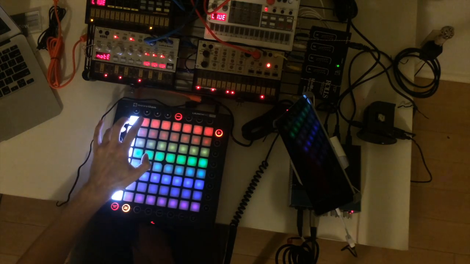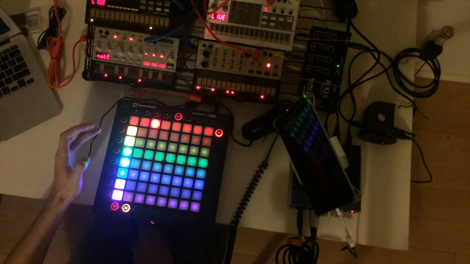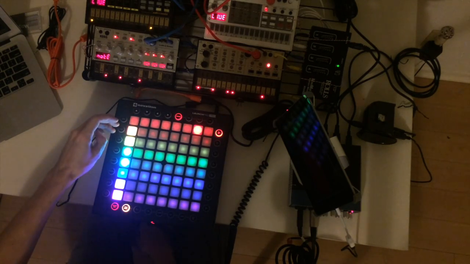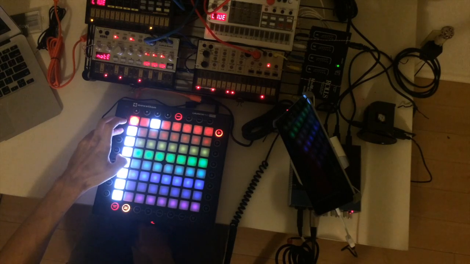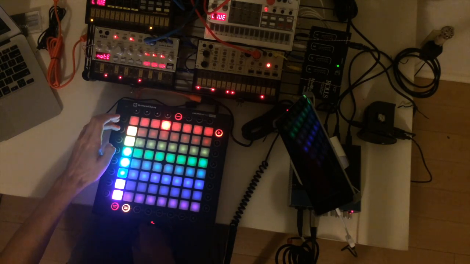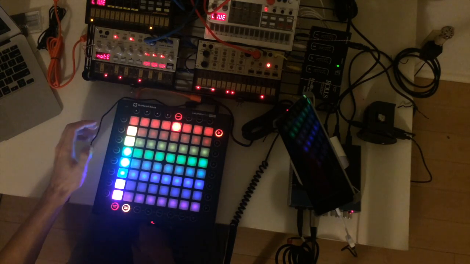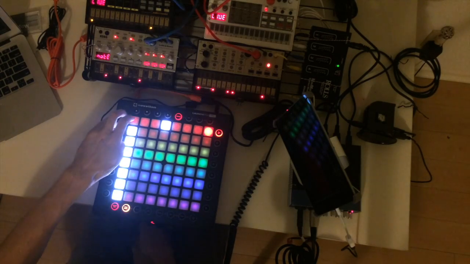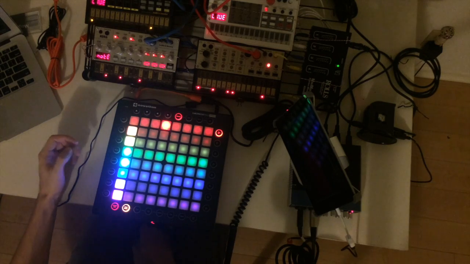So I can hit the second one here, and you'll see the sequence has gotten twice as slow. I can do the same thing 3 times, 4 times. And the sequence will get slower and slower until I can put it back to normal speed.